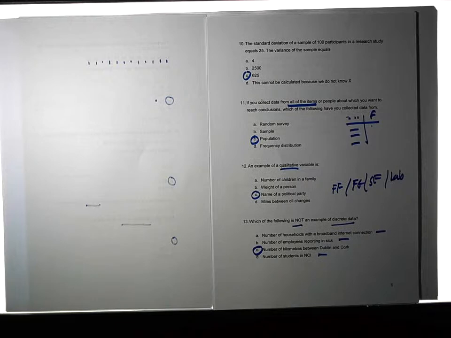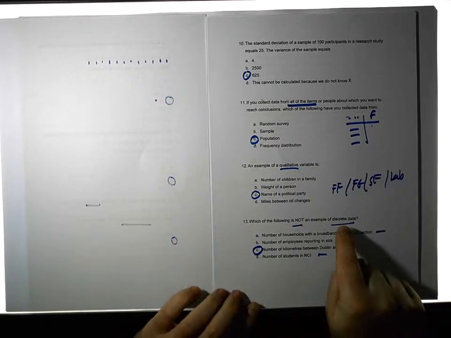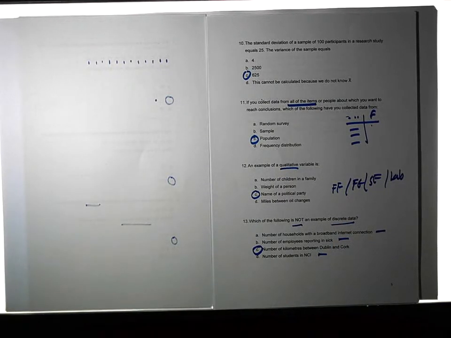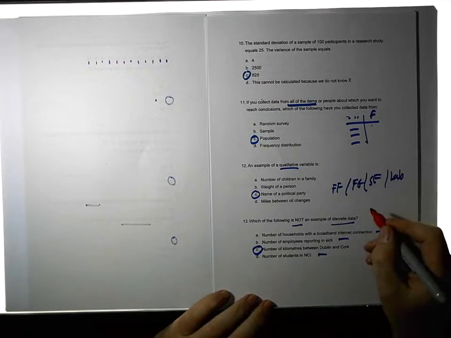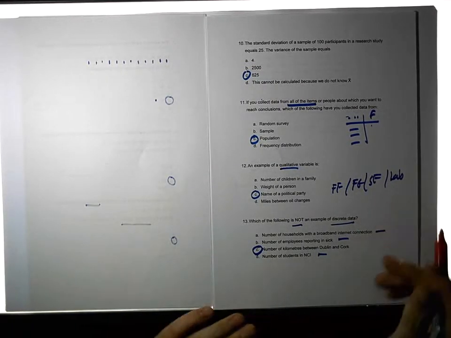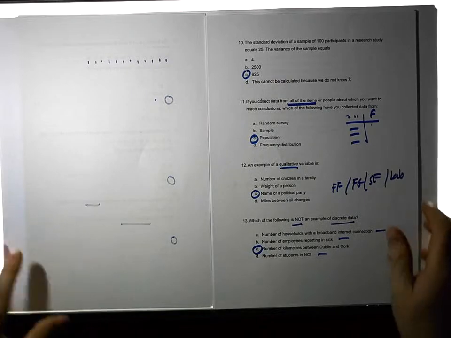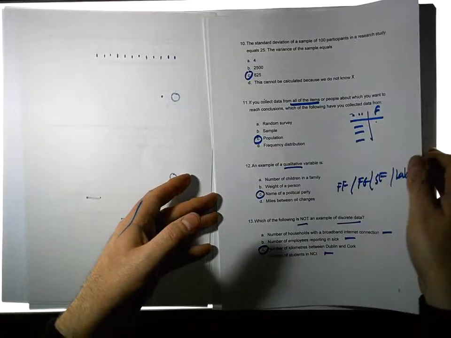So, Nicole, the key thing here is discrete data. I want to be technical about that question, but maybe I'll get back to that, because it doesn't necessarily have to be just a whole number. The number of pennies.